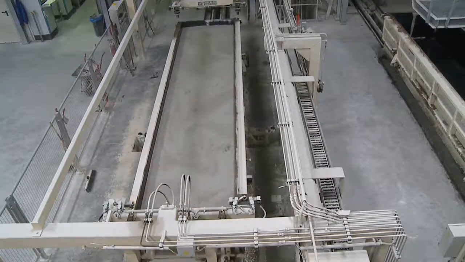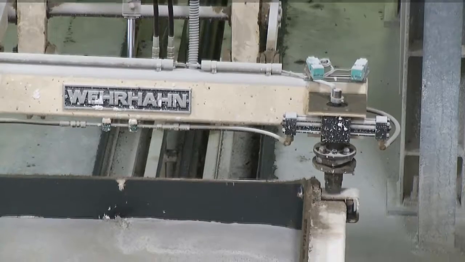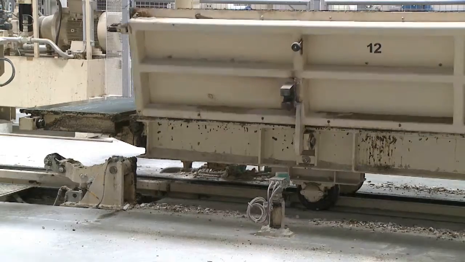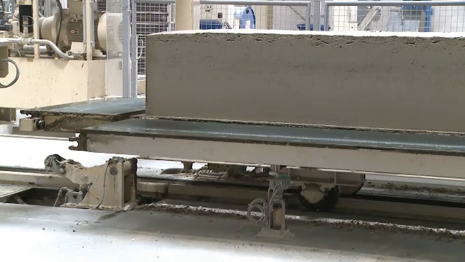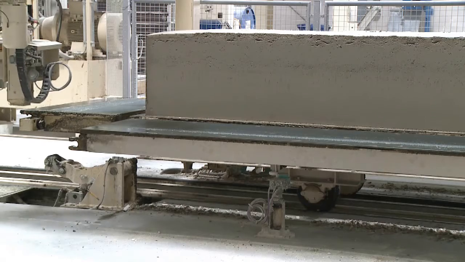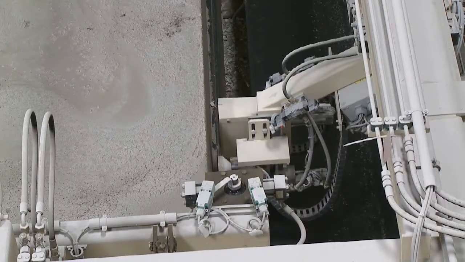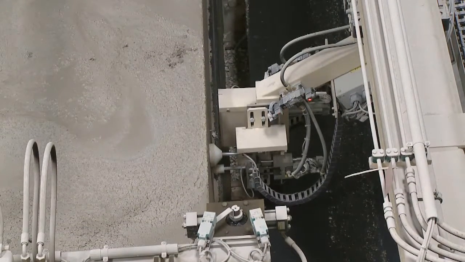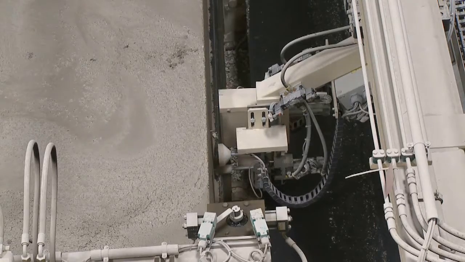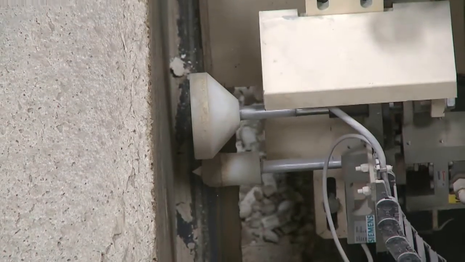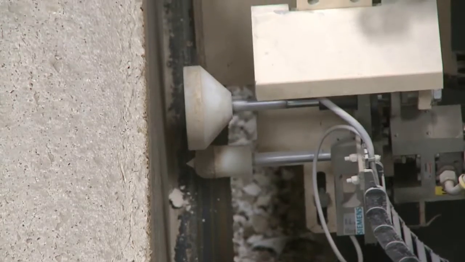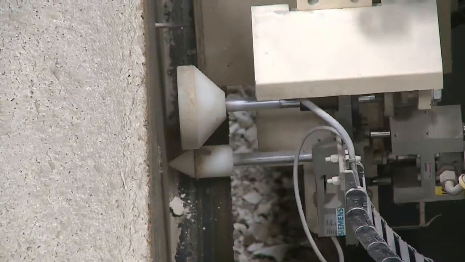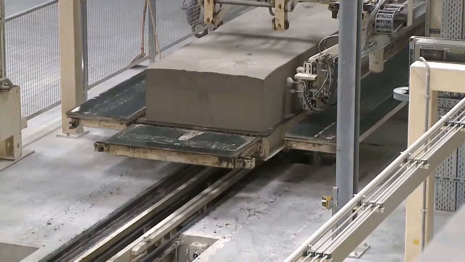As soon as pre-curing is finished, the molds are unlocked and opened automatically. The hardness of the cake and the temperature is tested. Now the cake is ready for cutting.